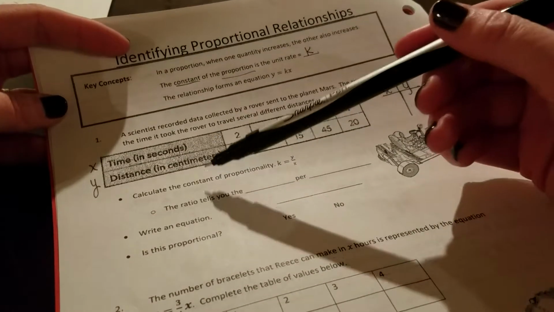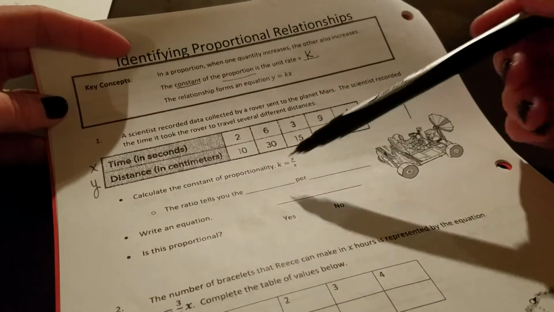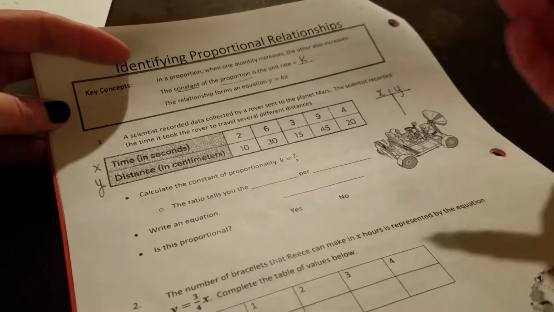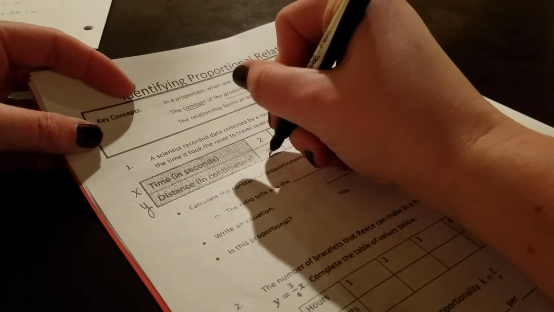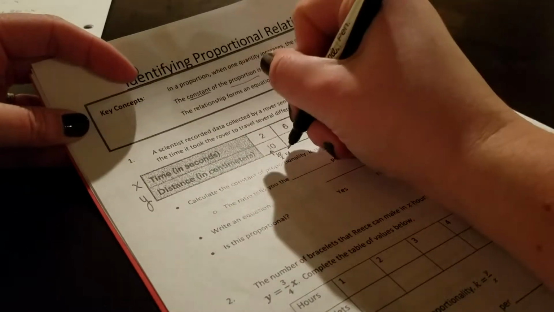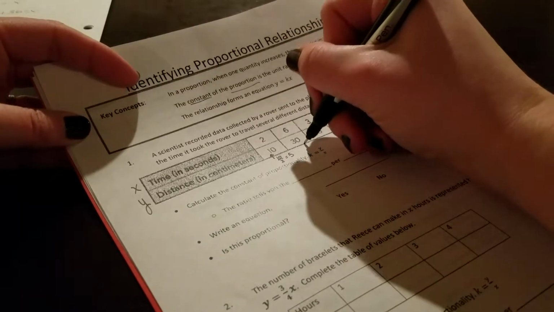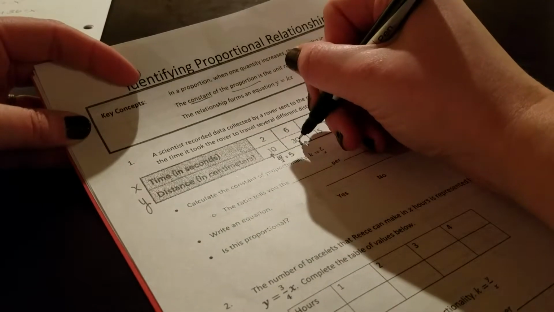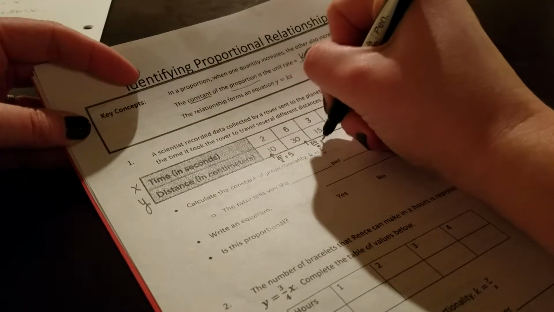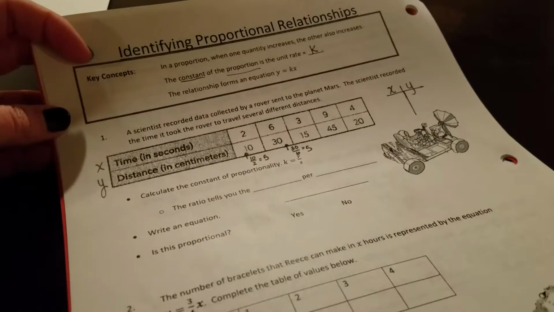So what we're going to do is calculate the constant of proportionality here, which is the value k, and we do that by doing y divided by x. In this first one, I'm going to do 10 divided by 2, and I get 5. In this next one, my y value is 30, my x value is 6, so 30 divided by 6, which is 5.